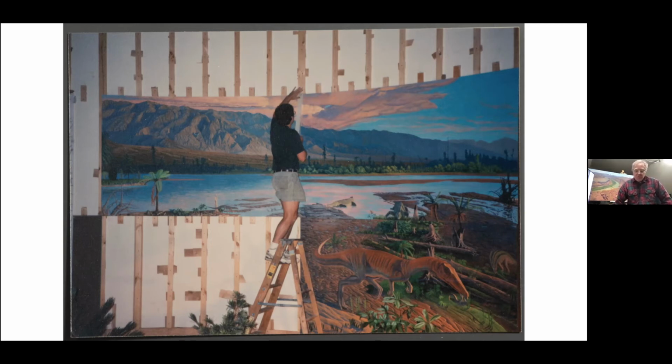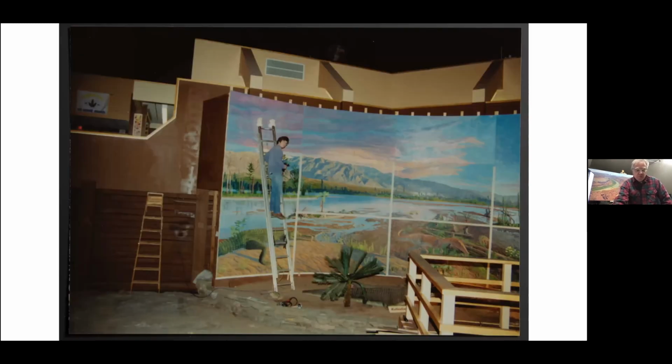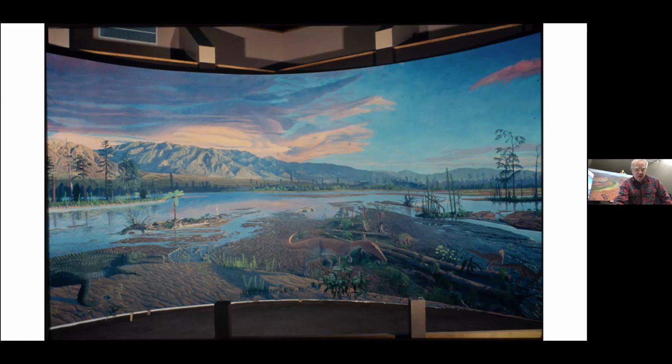The sheets butted perfectly, and that may be the feature of the entire mural project of which I am most proud. Here's the last panel being installed. All that remained was the finish work along the butt joints to make them as seamless as possible. Here's the finished install. And here's the mural with 9 species of animals and 19 species of plants depicted.